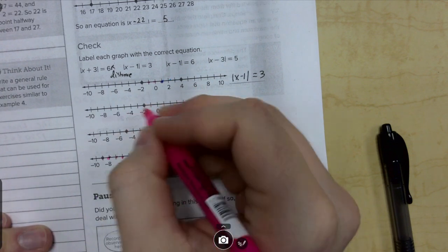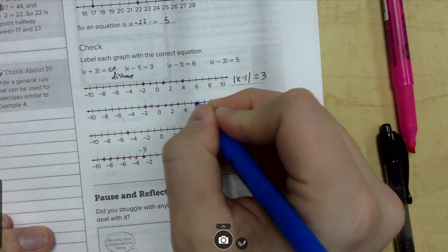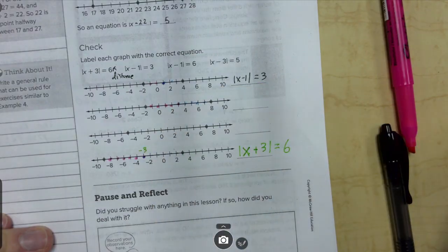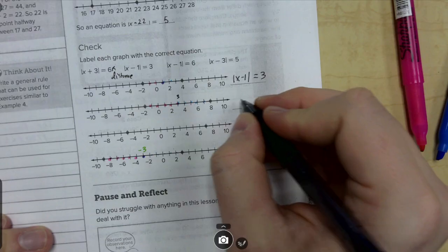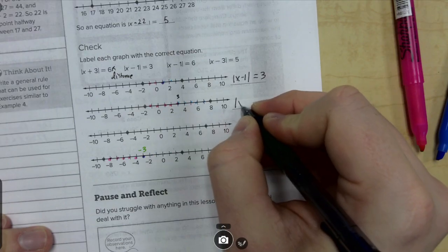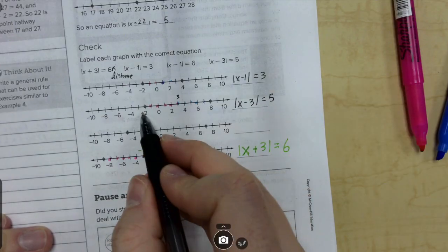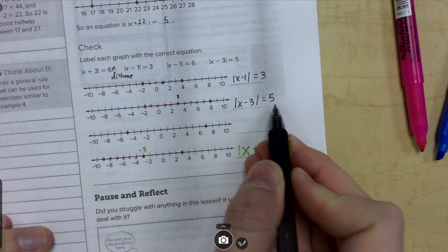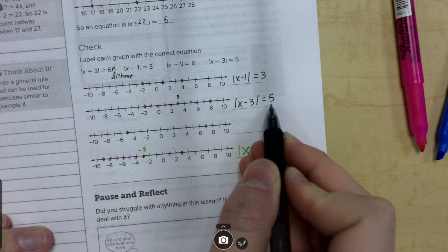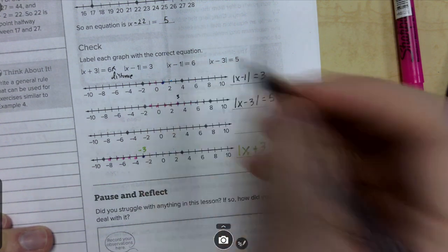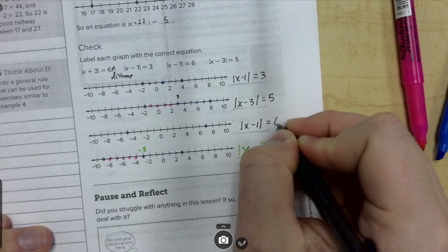All right, so then this one will be 5. 1, 2, 3, 4, 5. 1, 2, 3, 4, 5. And this is at 3. X minus 3 equals 5. And we can test it. Plug in a -2. -2 minus 3 spits out -5. Plug in 8. 8 minus 3 is +5. All right, so that means our last one is going to be x minus 1 equals 6.